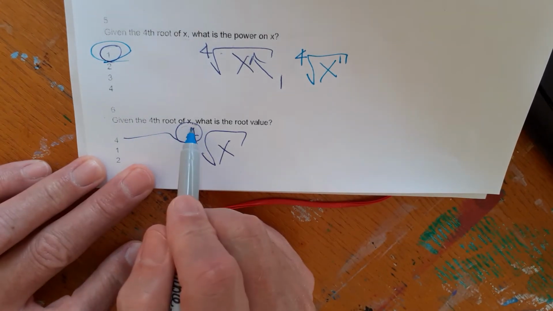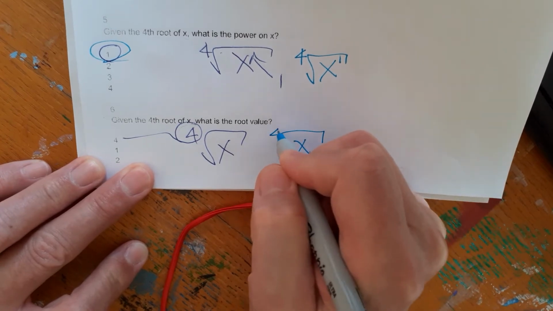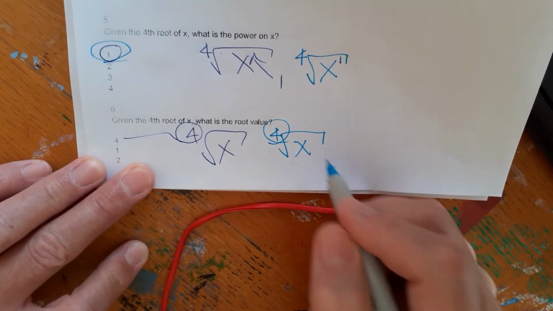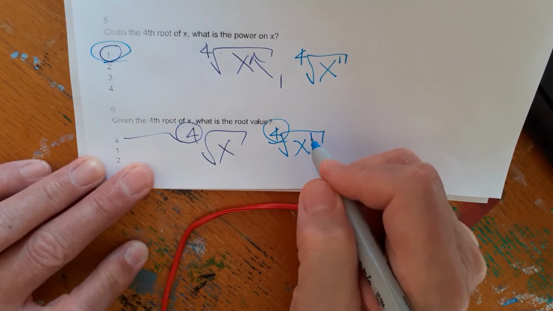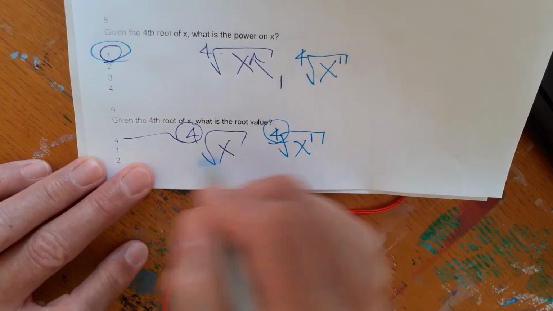Given the 4th root of x, what's the root value? Here's the 4th root of x. The root value is 4. So the power on the x is one thing, and the root value is the other, right? So 4. All right, let me keep going.